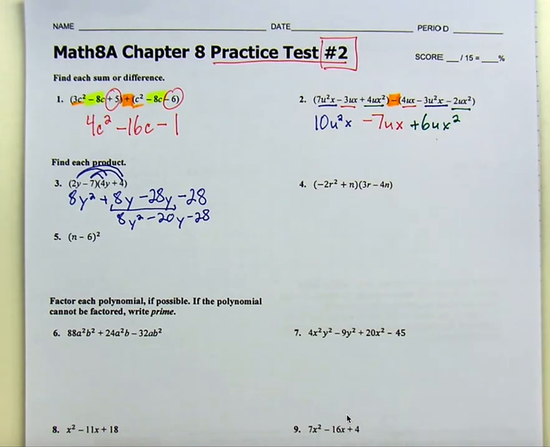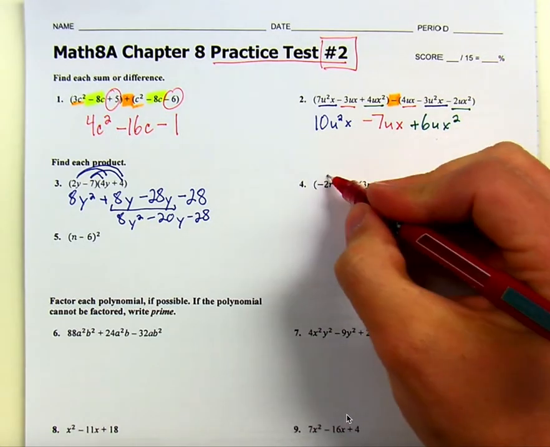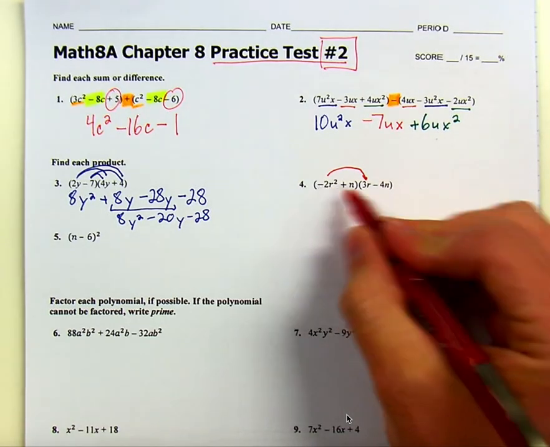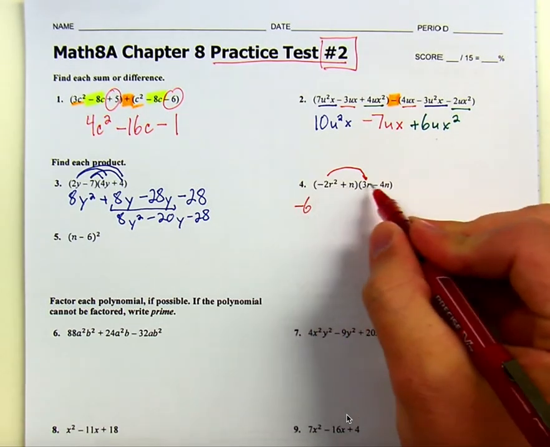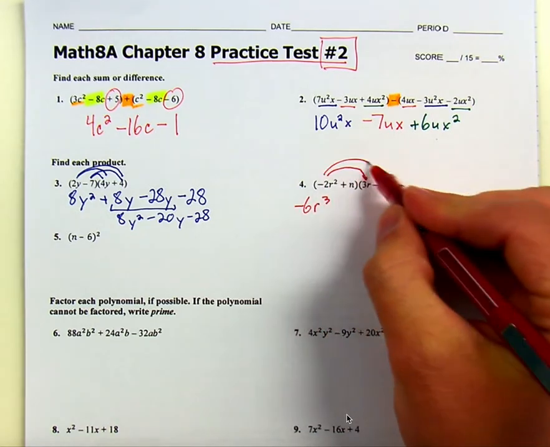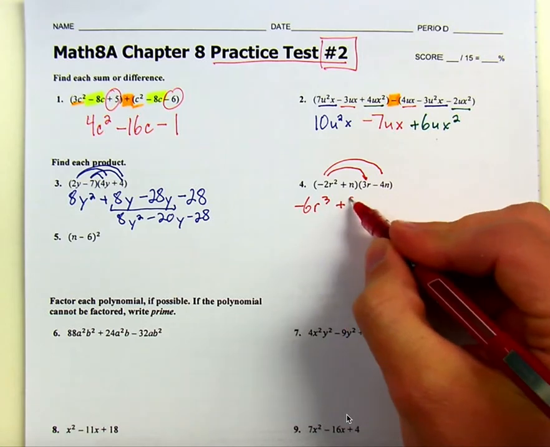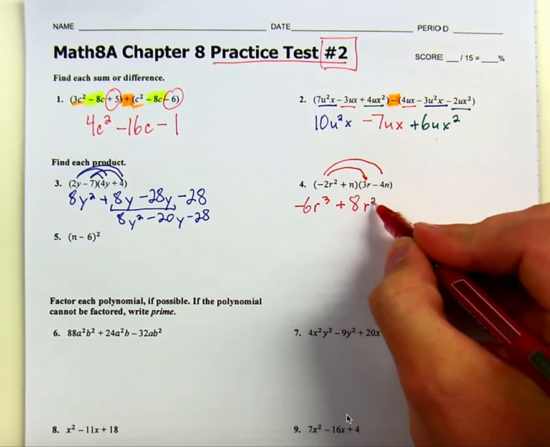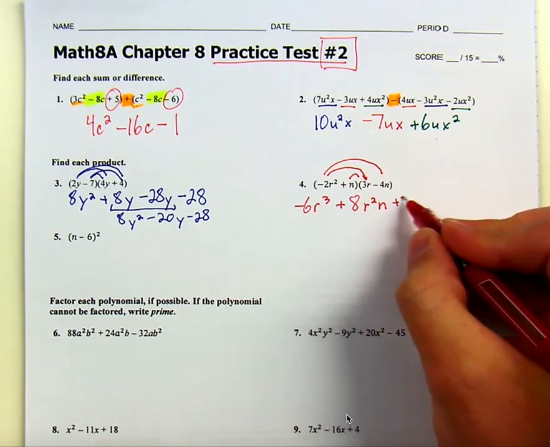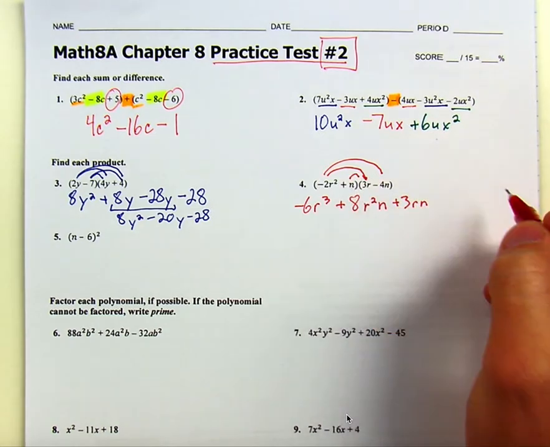We're good to go. On number 4, same process, just a little bit more complicated binomials here. Negative 2 times 3 is negative 6. R squared times r, that's r times r times r, that's r cubed. And then negative 2 times negative 4 is positive 8 r squared n. And then plus 3rn, or nr, or I guess it doesn't really matter.